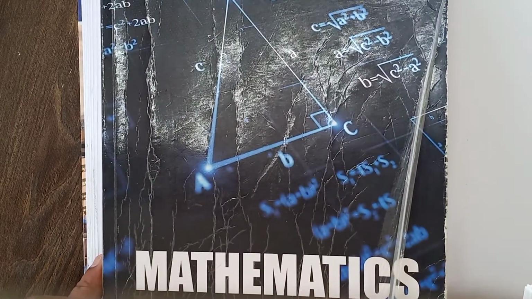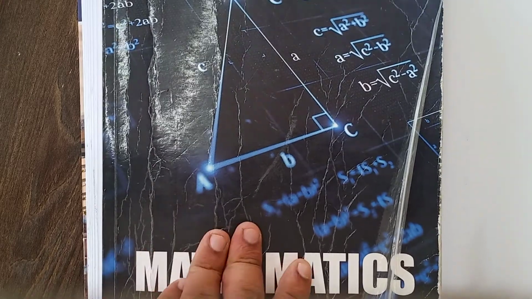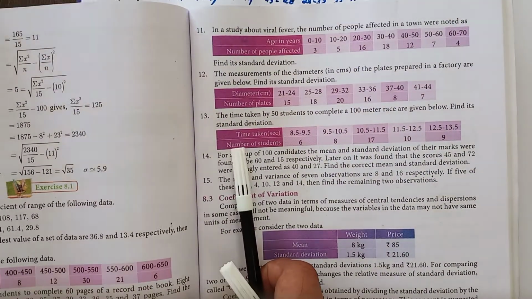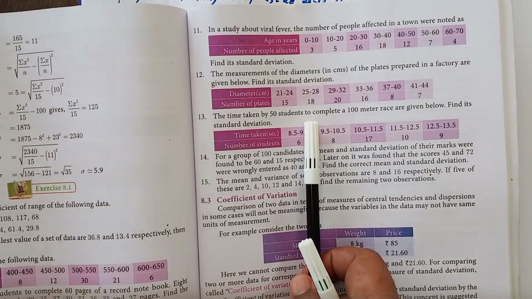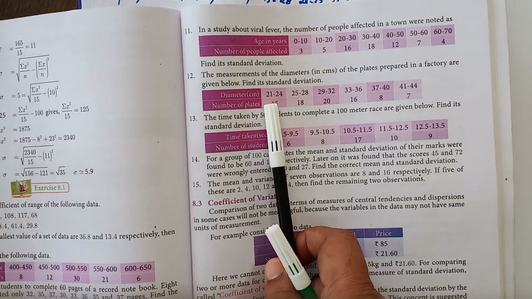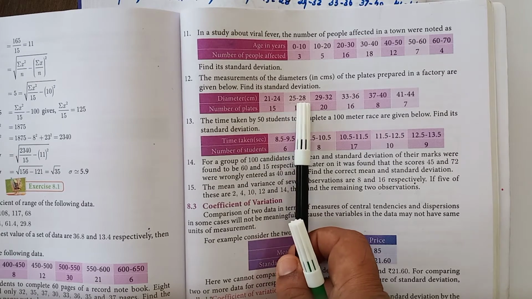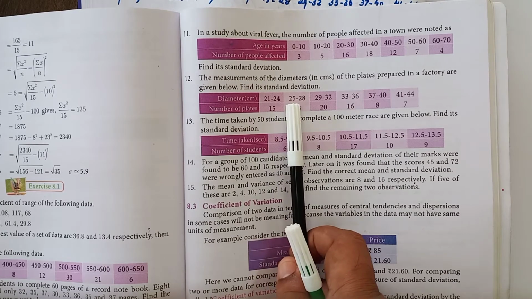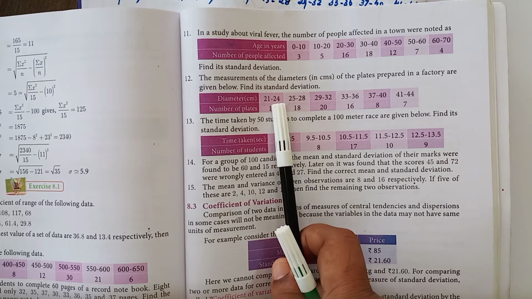10th standard mathematics, chapter number 8, continuation of exercise 8.1, problem number 12. We are asked to find out the standard deviation. Look at the class intervals 21 to 24, 25 to 28. There is no continuity here, because one ends with 24 and the next starts with 25. The continuity must be there.